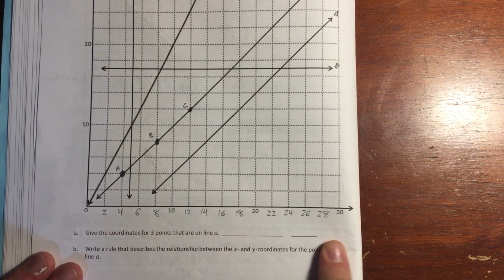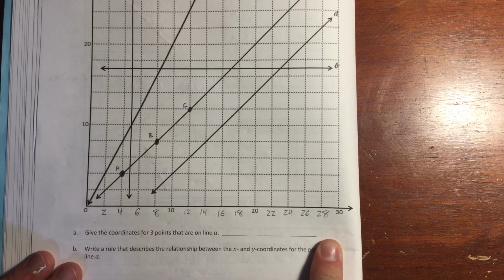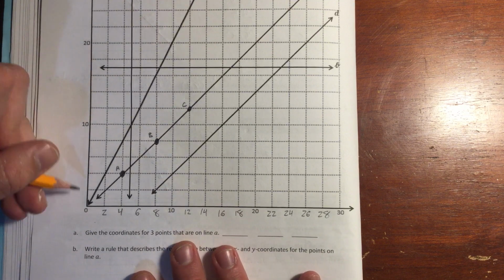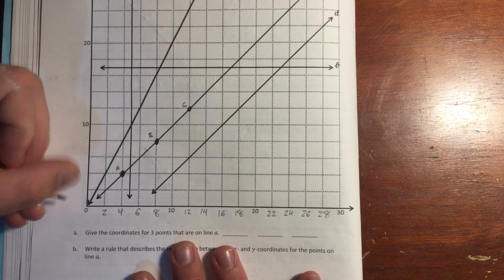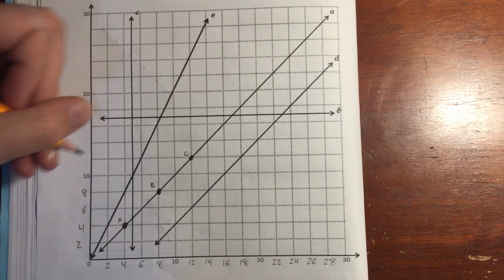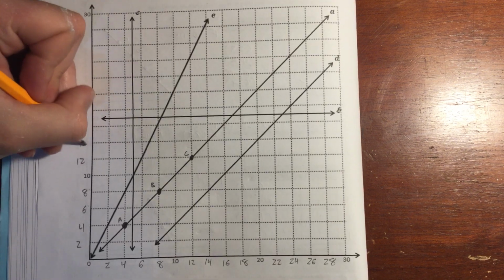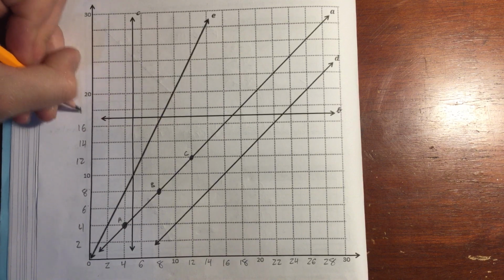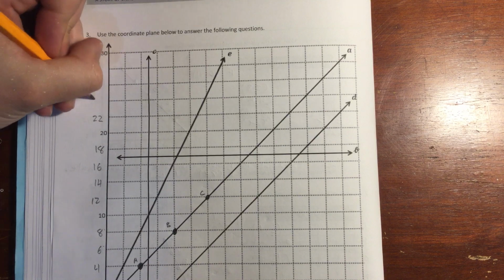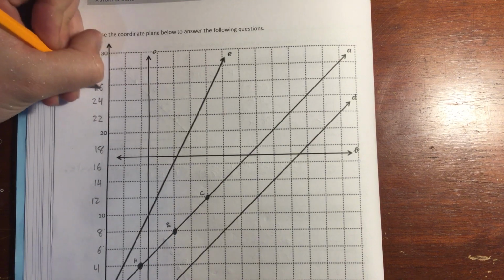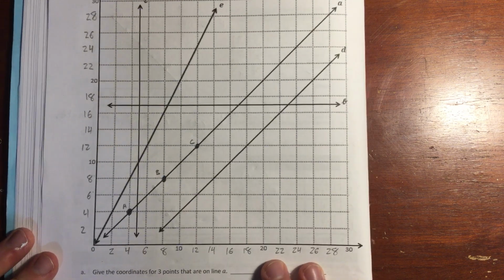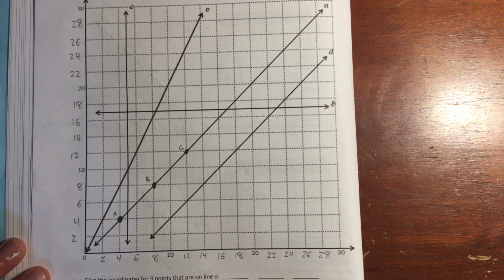I would recommend labeling both the x and the y axis like this, so you can just be really sure of your coordinate points. So 2, 4, 6, 8, 10. I'm going to do the same thing. 12, 14, 16, 18, 20, 22, 24, 26, 28. Okay, so first things first, we're going to do our points for line A.